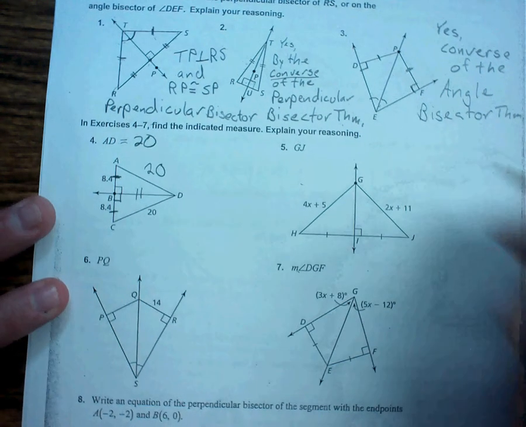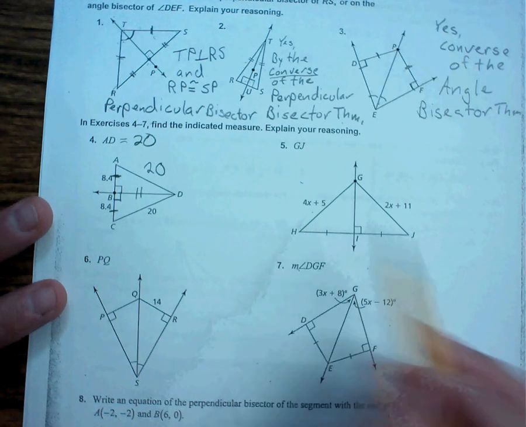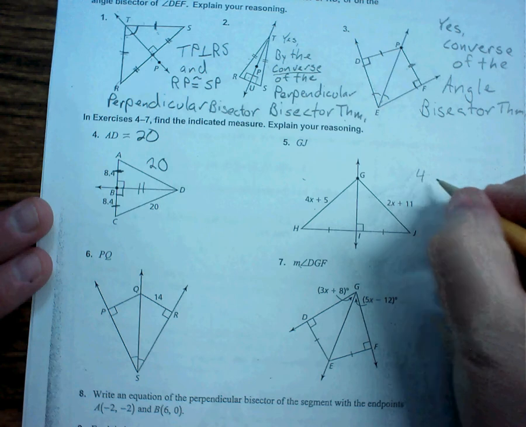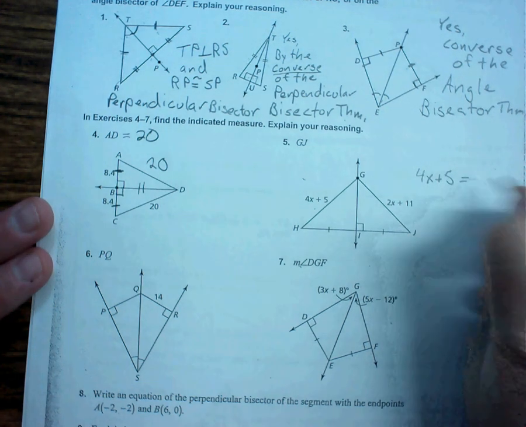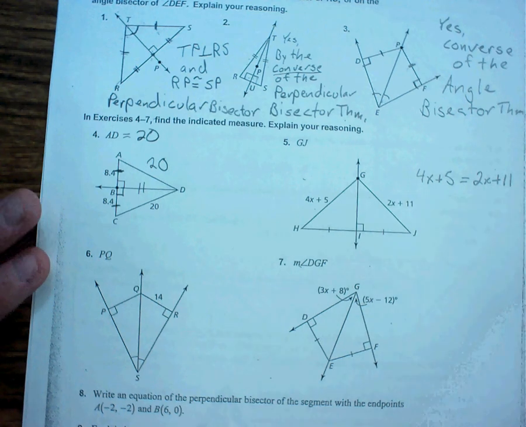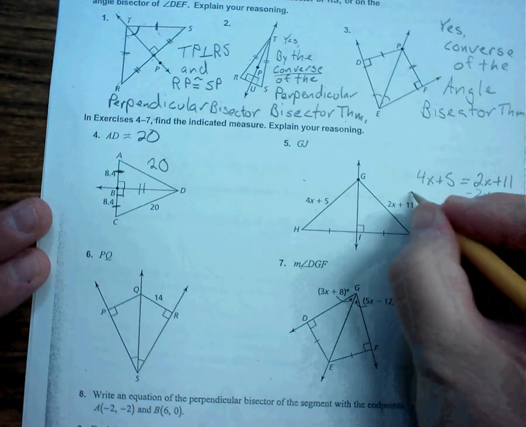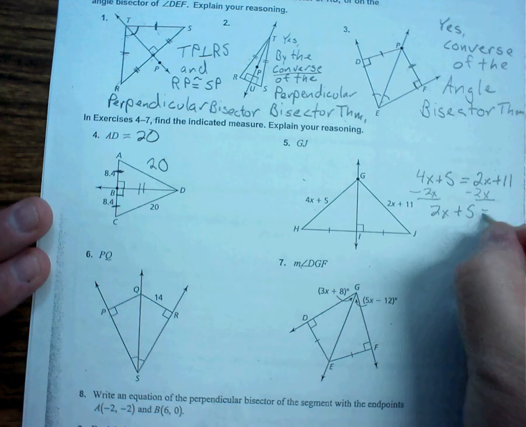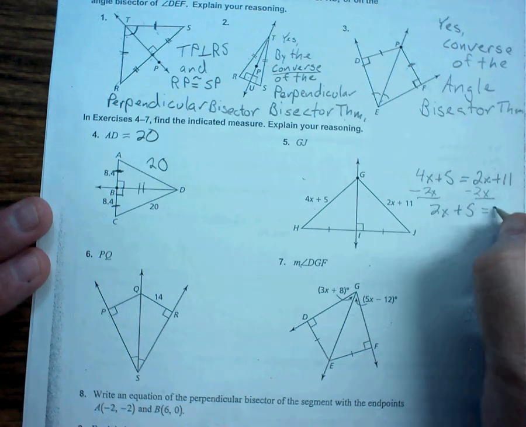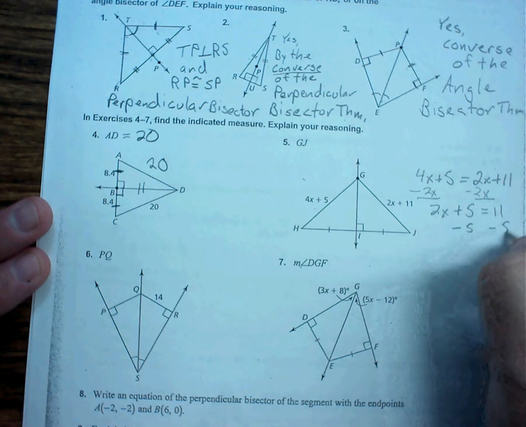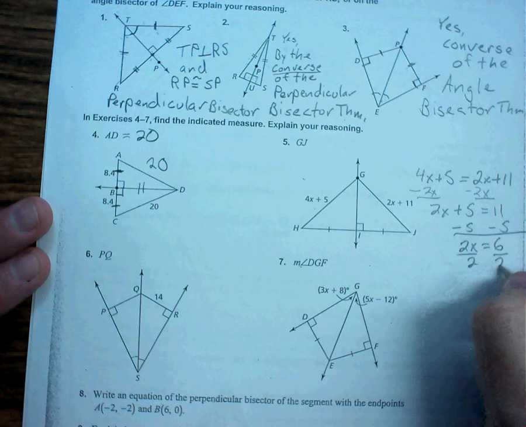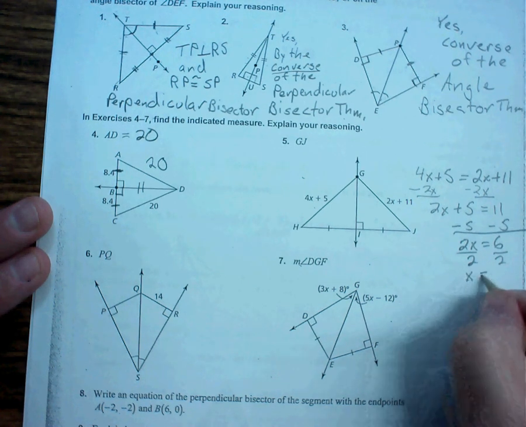For problem number 5, what do we know about 4x plus 5 and 2x plus 11? They're congruent. So I'm going to say that 4x plus 5 has to equal 2x plus 11. So now I'm going to solve. I'm going to subtract 2x from both sides. I'm going to get 2x plus 5 is equal to 11. I'm going to subtract 5 from both sides. I get 2x equals 6. Divide both sides by 2. I get x equals 3.